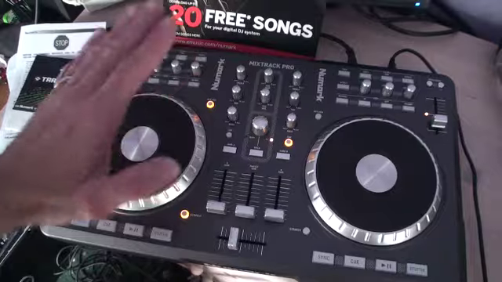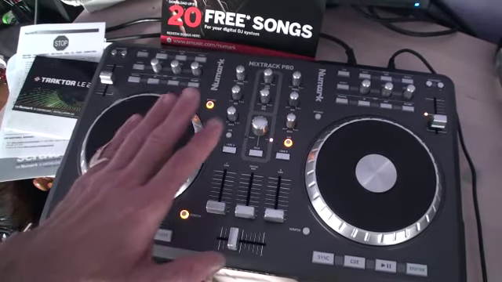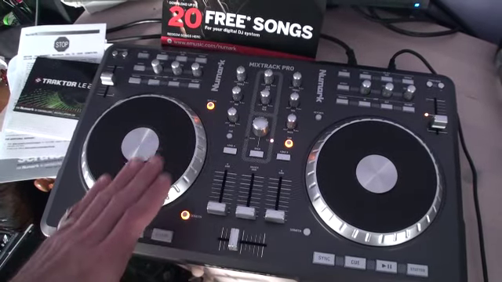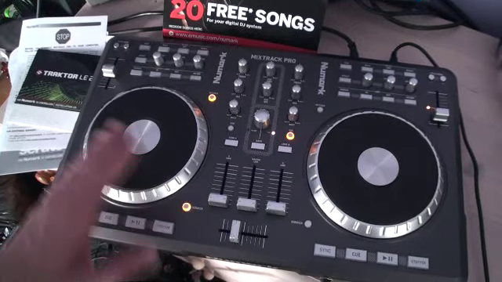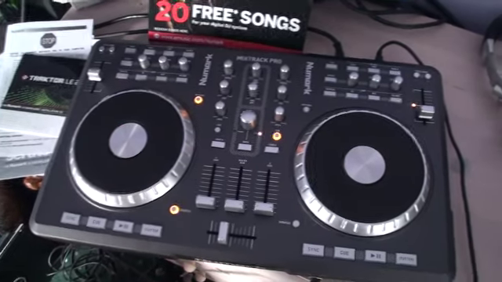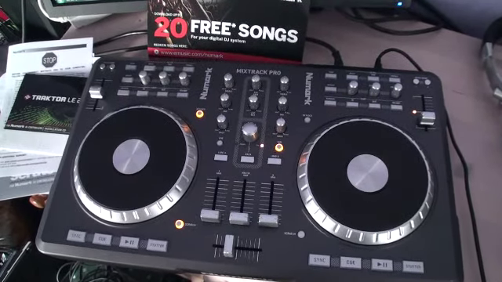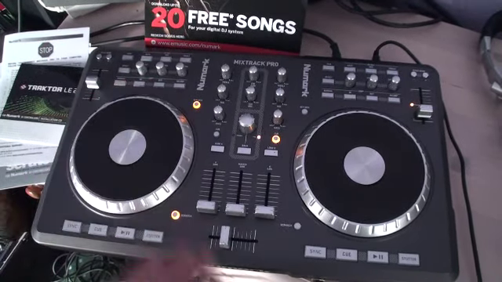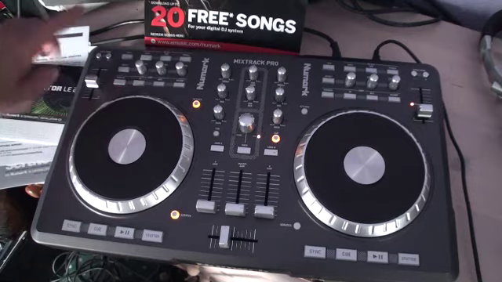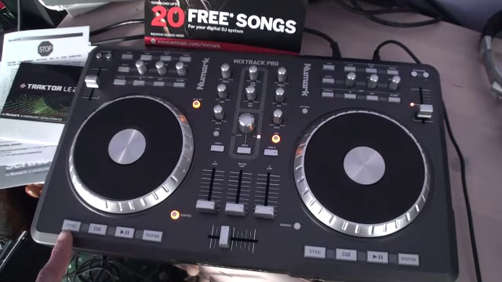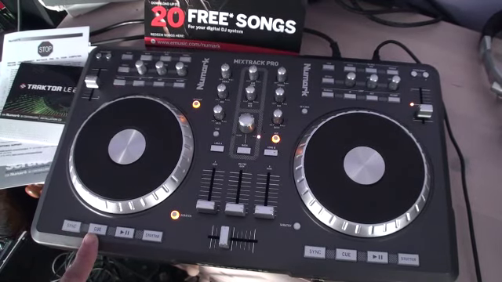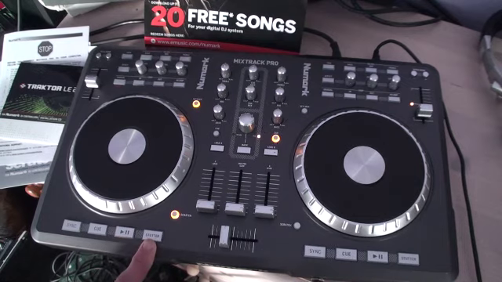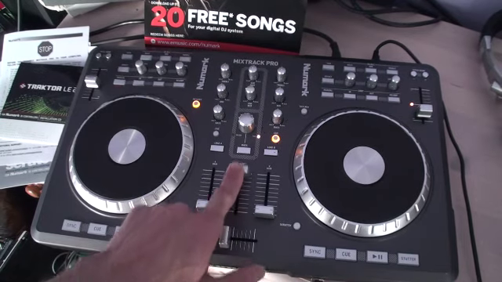What we're looking at is exactly the same functionality you would expect to have with a set of CD players. Maybe not the top of the range CD players, but you have your platters, you have some effects, you have pitch, you have sync button, cue, play pause, and shutter as well.